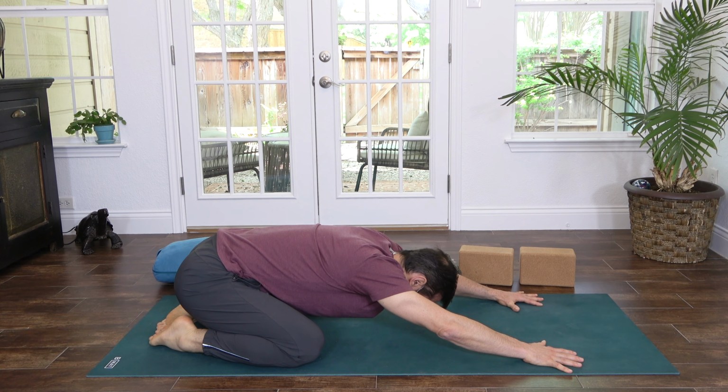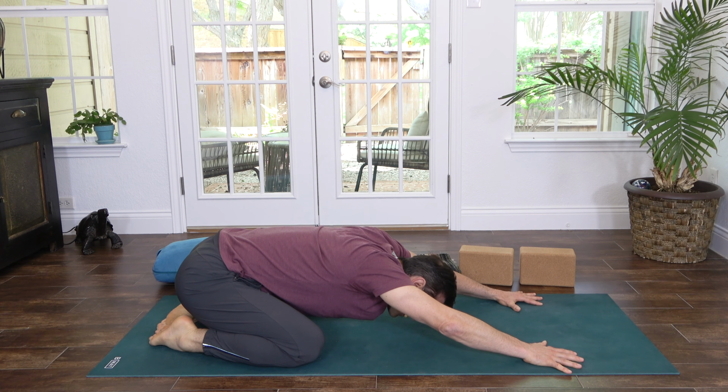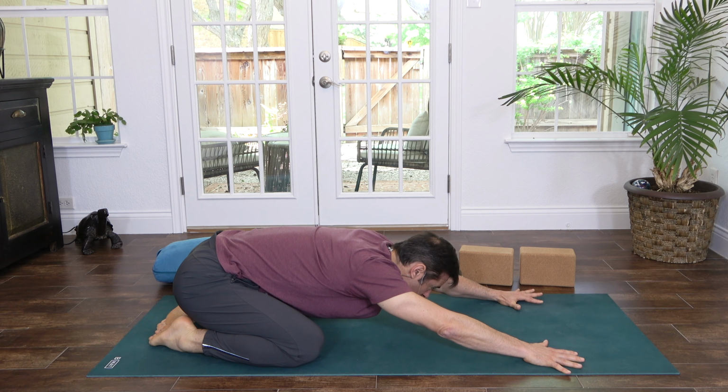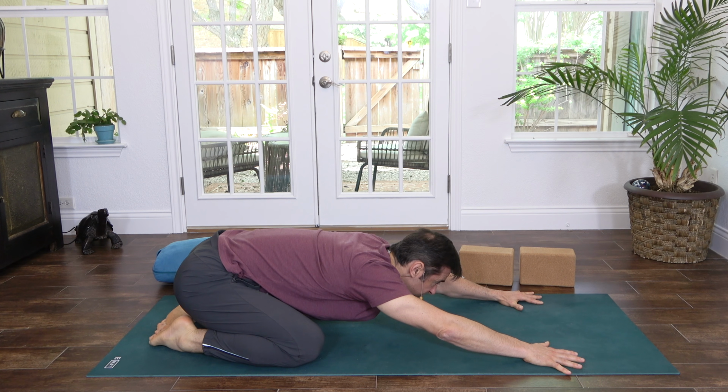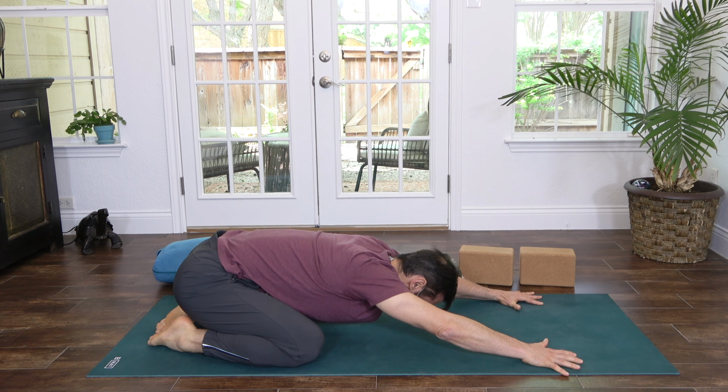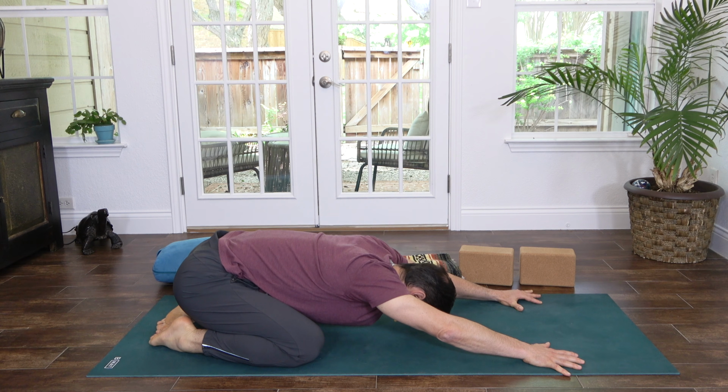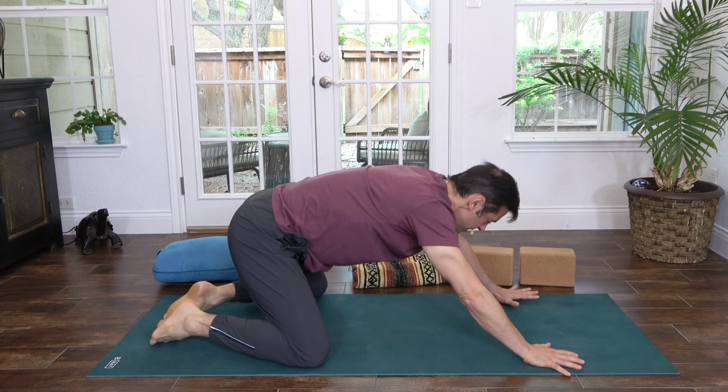So you're pushing your hips toward the heels. Feel that length and space being created in the low back. So good. Nice stretch into the hips here too. And as you inhale, come forward into tabletop.